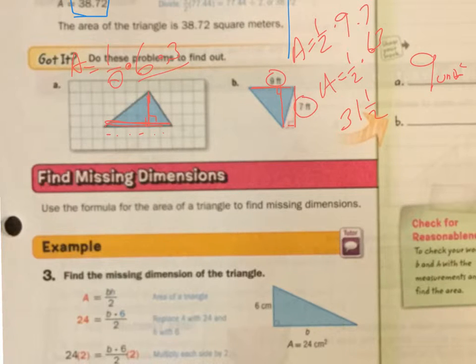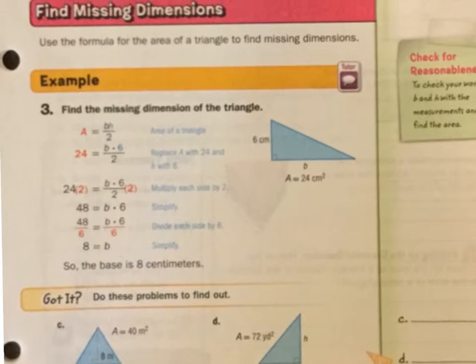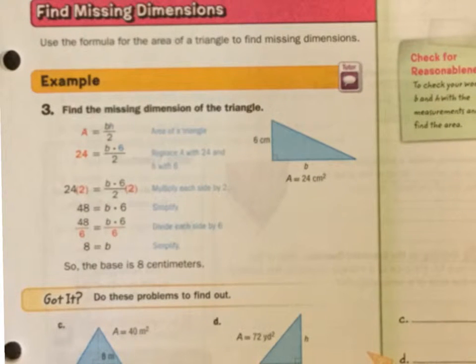Okay, so the area of B is 31.5 feet squared. Now, similar to the parallelogram, if you want to find a missing dimension, you're just going to do the formula and see what you're missing.